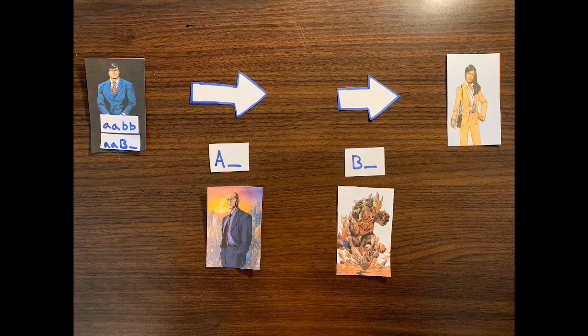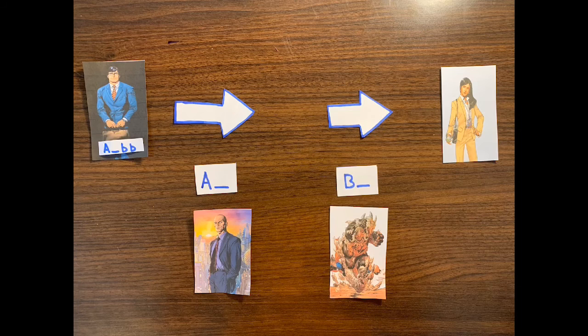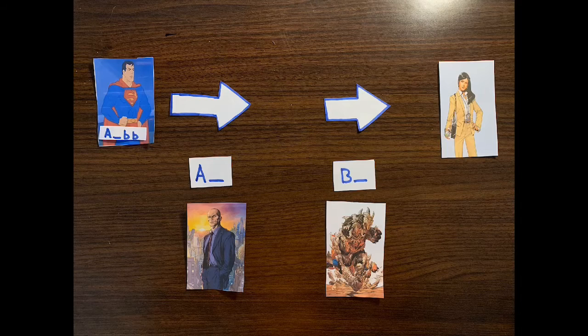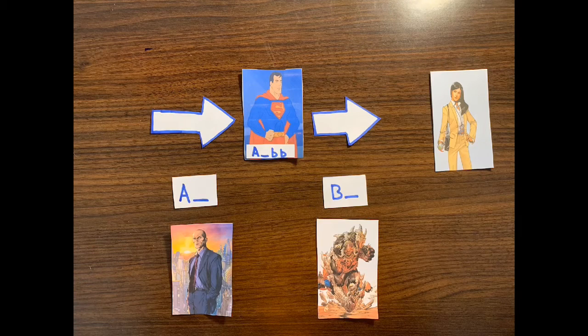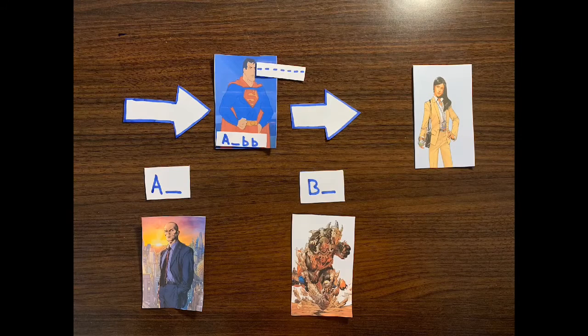The man has two recessive A alleles, so he has no superpowers. That means he cannot cross the dominant A checkpoint. In this example, this man has a dominant A allele, so he can turn into Superman. Now he can cross the A checkpoint, but he has two recessive Bs, so he shoots blue lasers and can't get past Doomsday.